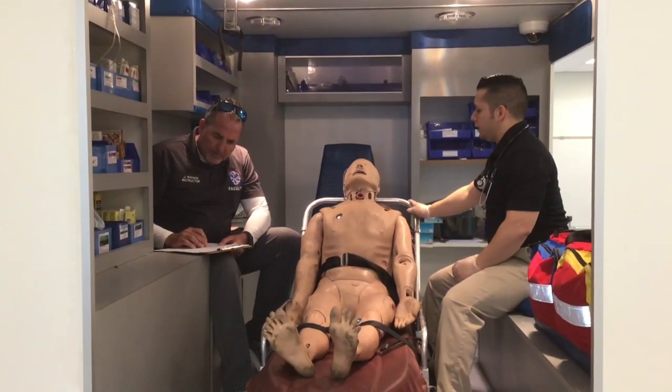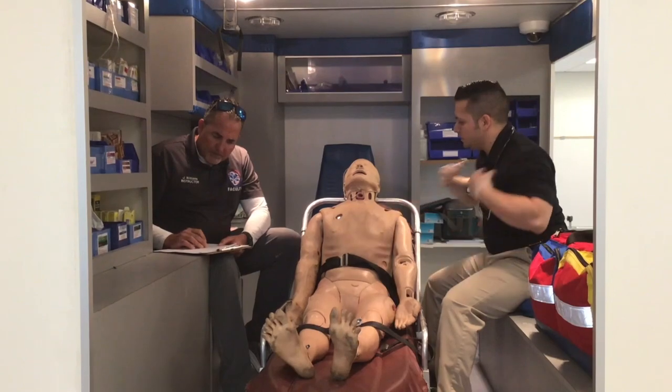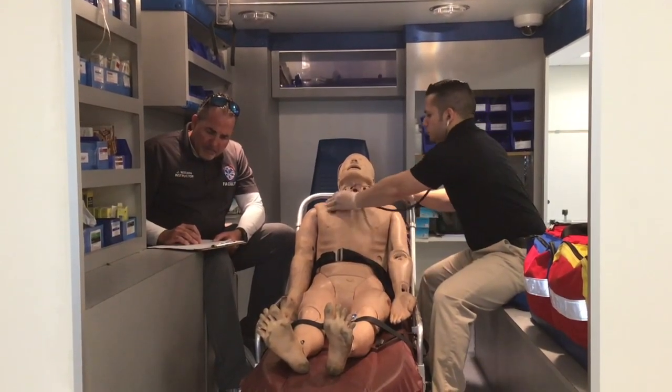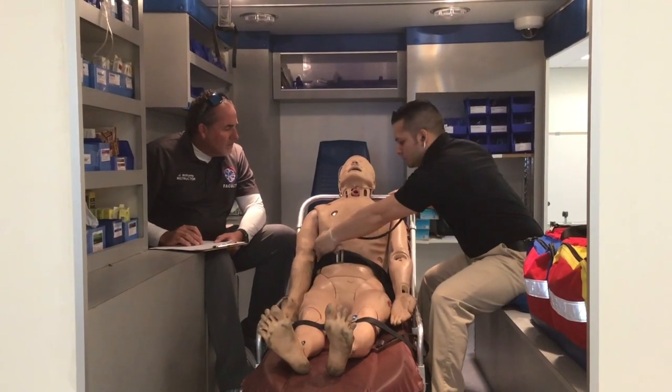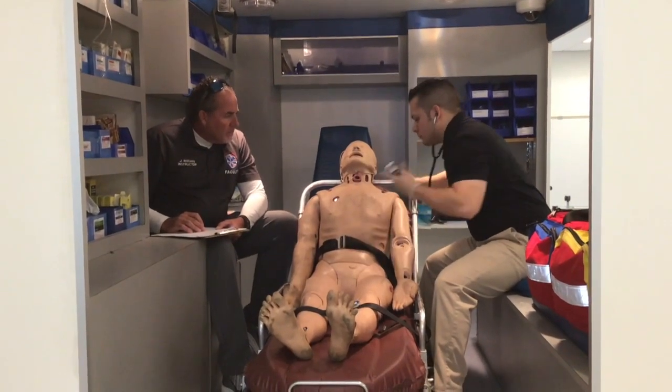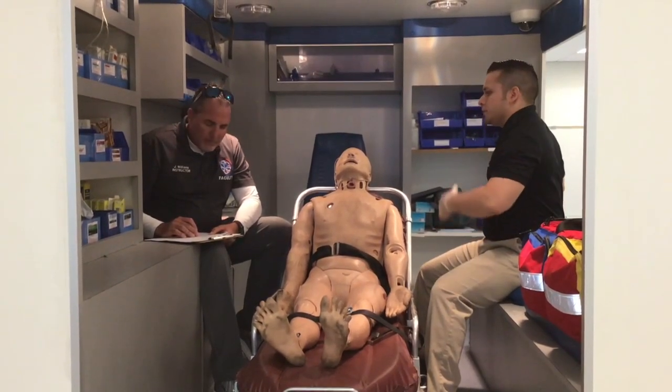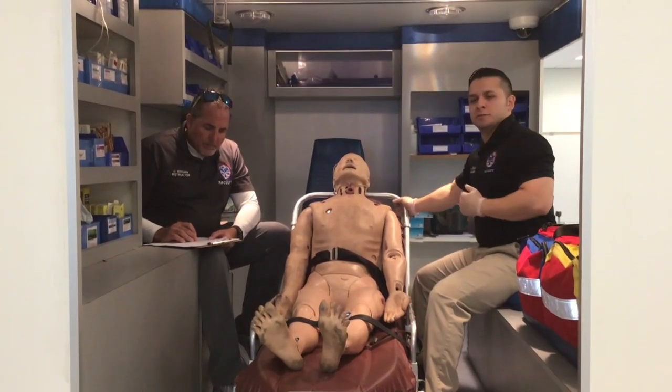Breathing, we're going to go ahead and get the rate, depth, ease. We're also going to reassess his lung sounds. And I will also get my SpO2, and I will also relay all the vital signs to Instructor Williams.